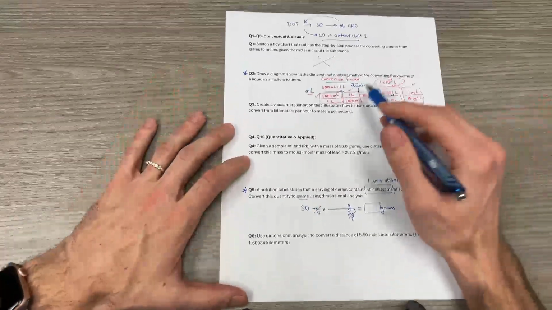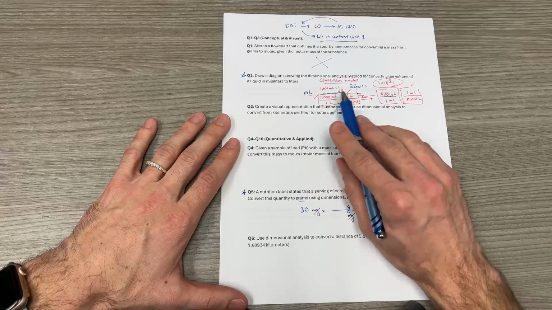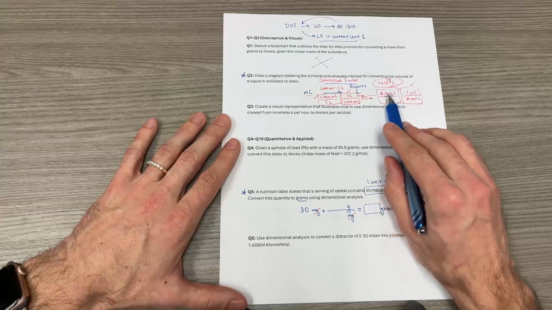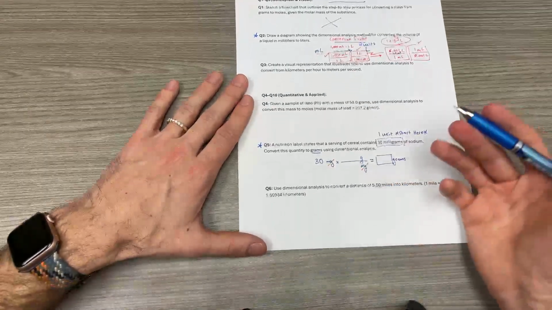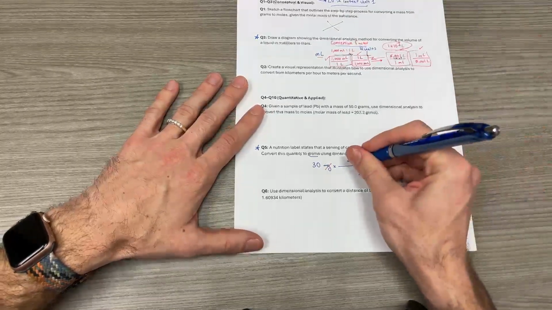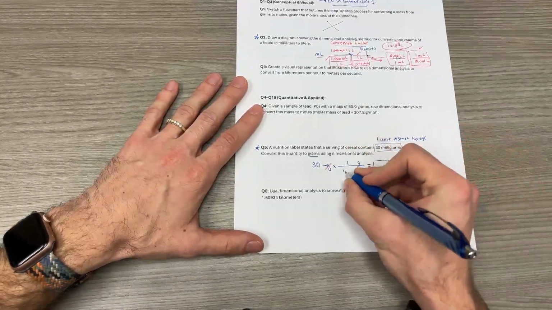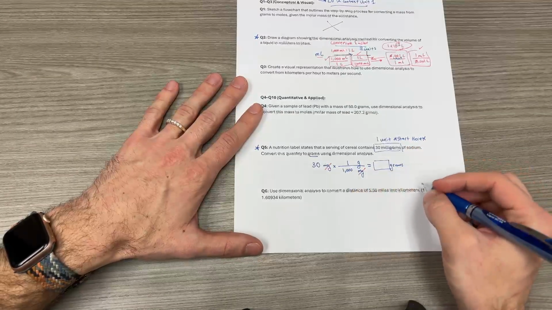So I have a choice. I can put 1 with grams, 1,000 with milligrams, or I can put 1 with milligram and 1 times 10 to the negative third with grams. I generally tend to stay away from scientific notation, so I'm going to say 1 for the big number. Sorry, 1 for the big unit, 1,000 for the small unit.